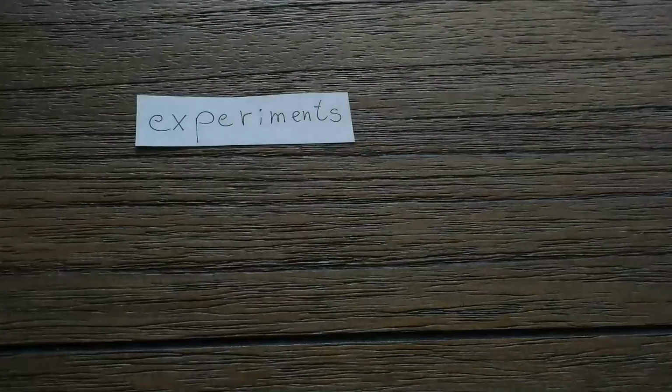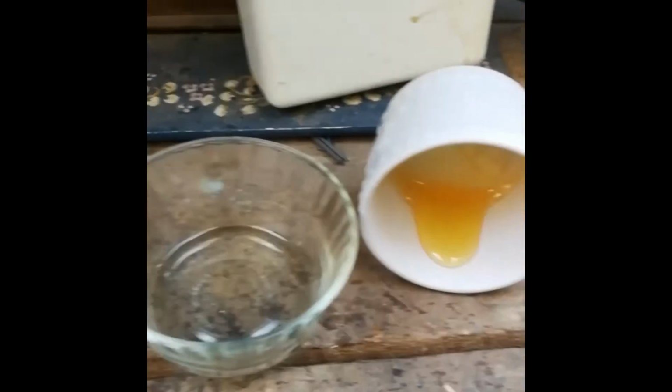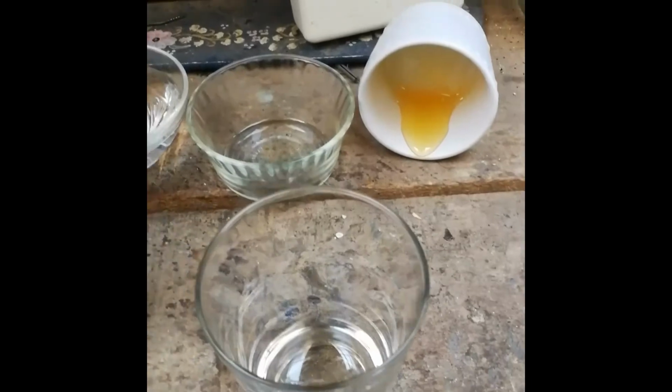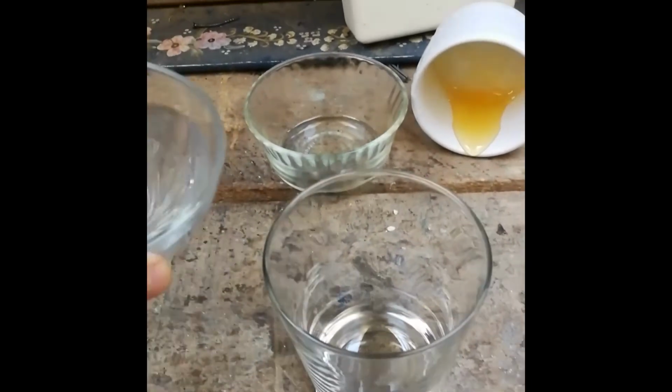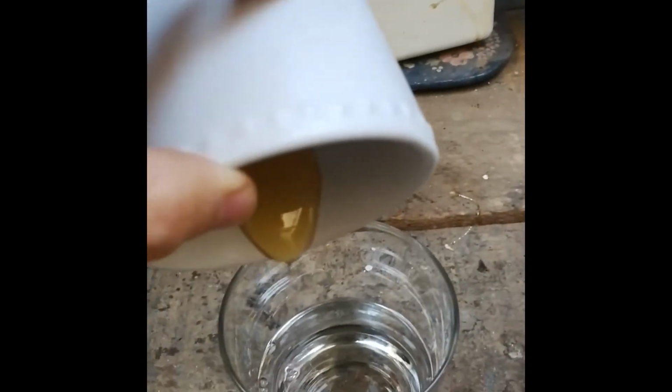Now I will show you a few experiments where you can observe these fluid properties. We need some materials for the experiment. In this case, I'm going to use some water, oil and honey. A glass cup. For the first experiment, you need to put some water into the glass cup. Then put some honey and finally the oil.